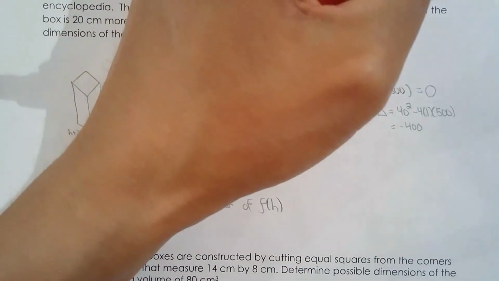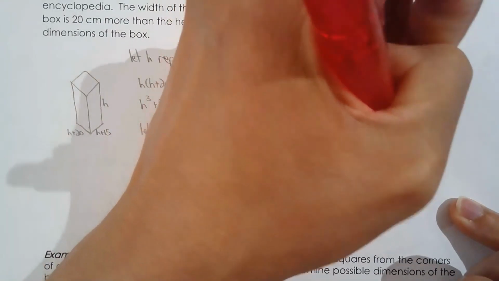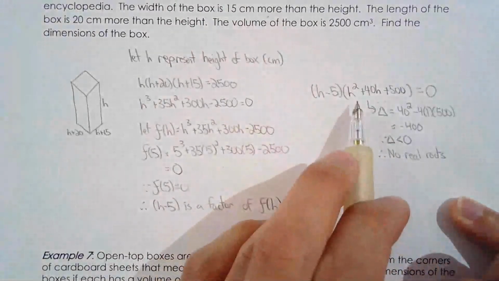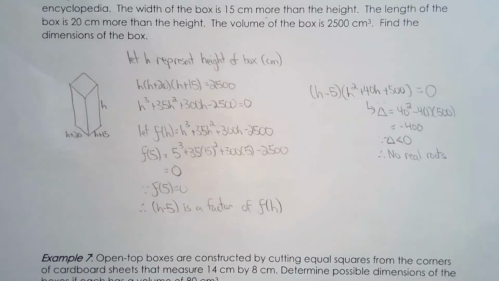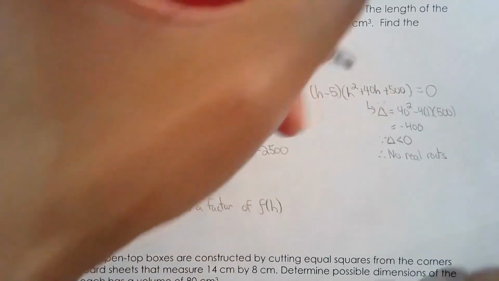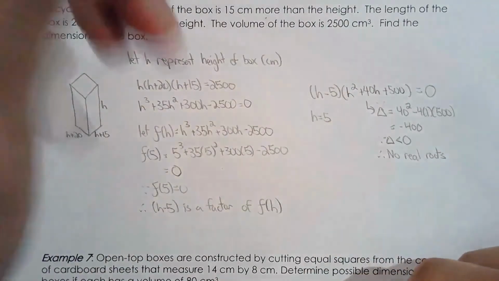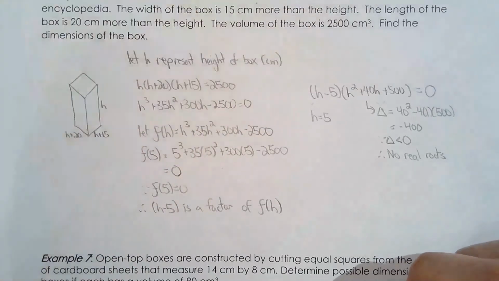So, since the discriminant is negative, therefore no real roots will come from this quadratic factor. So therefore h is equal to 5. That's it. There's only one real root, and only the real roots are meaningful for this question.